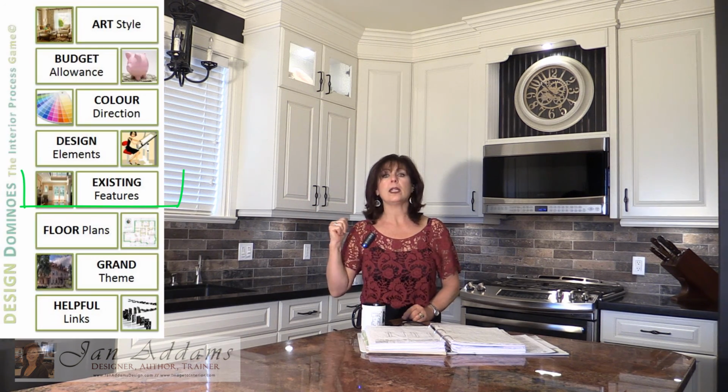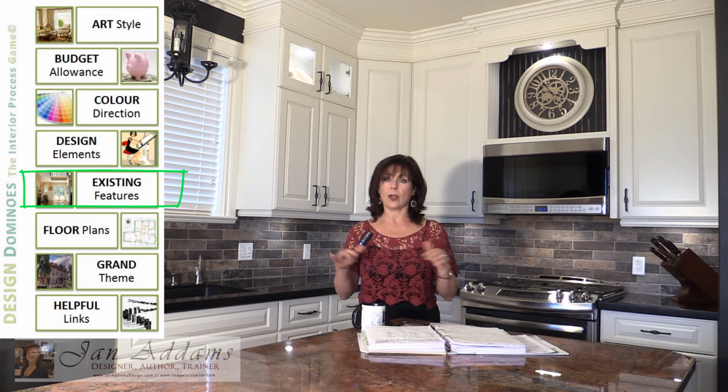Understand that your art and lifestyle leads to your budget, which leads to your color direction, which leads to your design elements. Now the next one, the fifth one of the 8 steps of Design Dominoes, the interior process game, design around existing features. Up next.